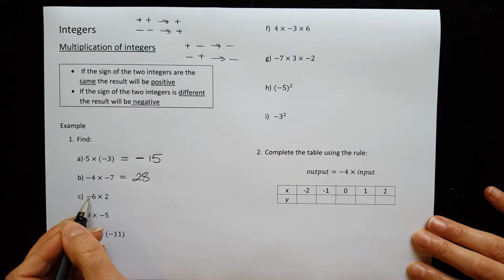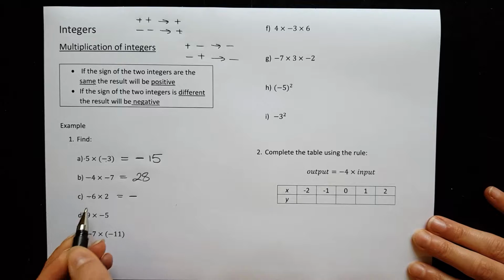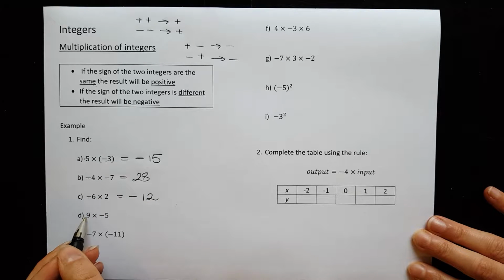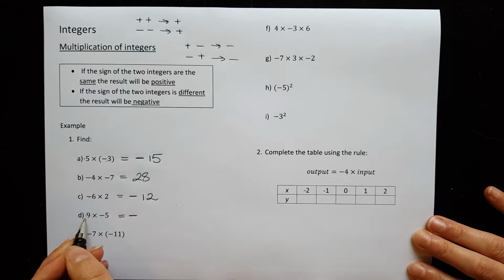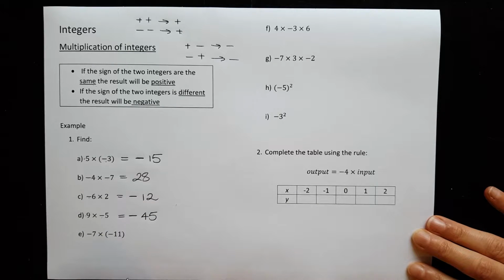For C, a minus number and a positive number means my answer will be negative. 6 times 2 is 12. A positive and a negative number means negative. 9 times 5 is 45. A negative times a negative number, so don't worry about the brackets. 2 negatives are going to make a positive. And 7 times 11 is 77.